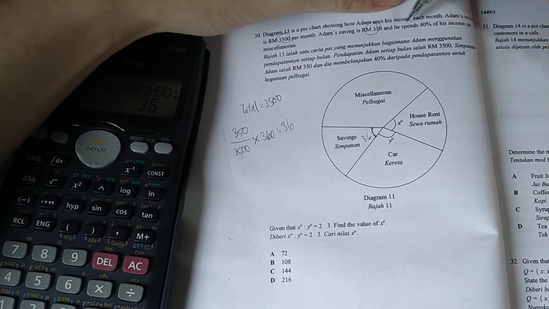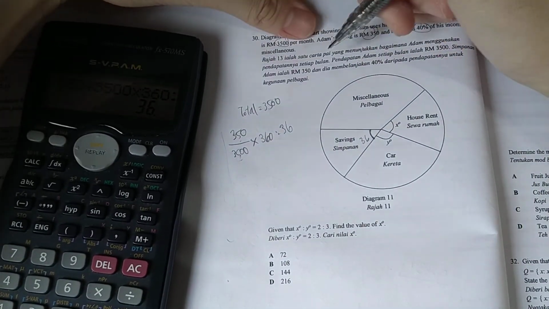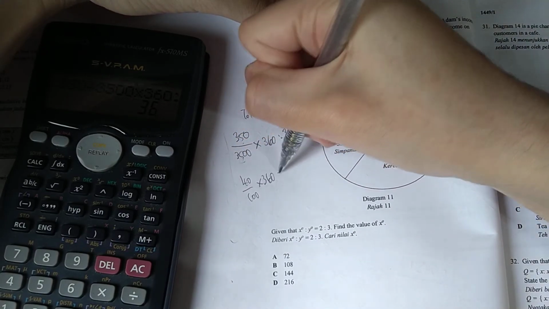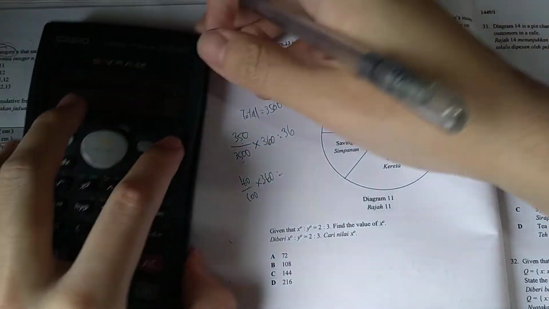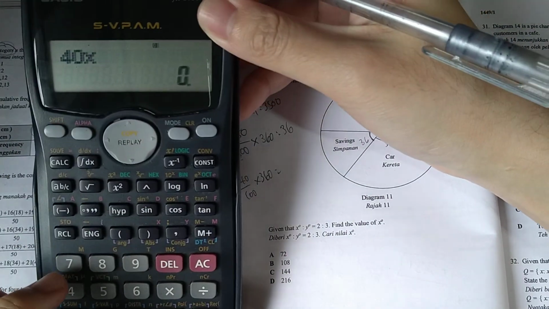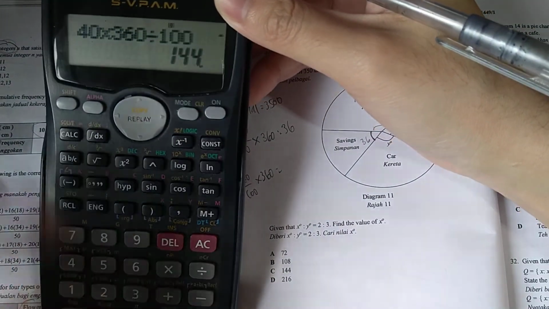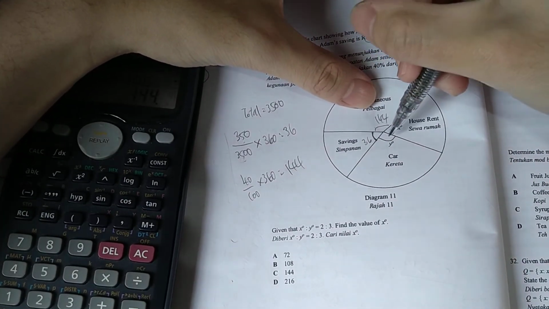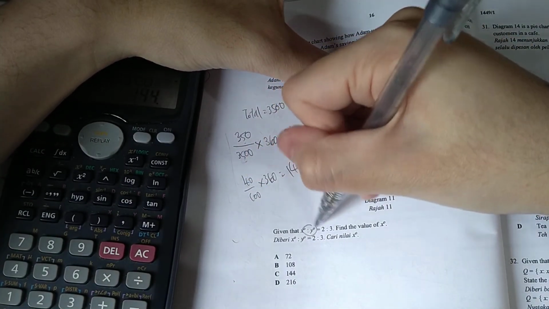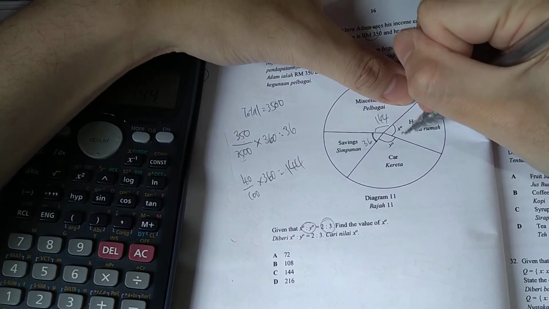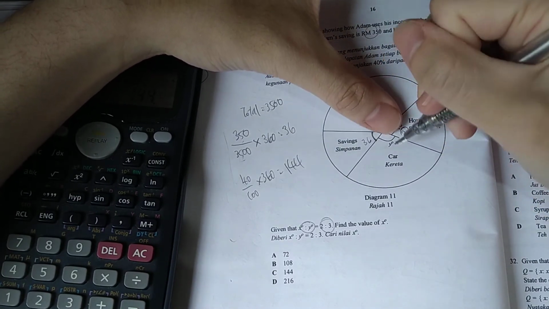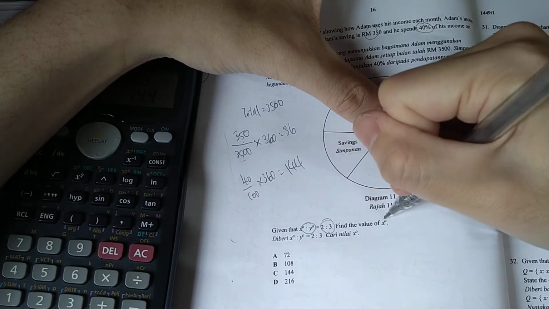And then, spend 40% of income for miscellaneous. So, 40% times 360 also. Because you want to know miscellaneous, how many angle, right? So, 40 times 360 divide 100. You should get 144. And 144 is the angle for miscellaneous. And what they want, given that x ratio y is 2 ratio 3. So, x ratio 2, can you see I circled it? Because ratio, I usually for ratio I will circle it. Y is 3. Find value of x.